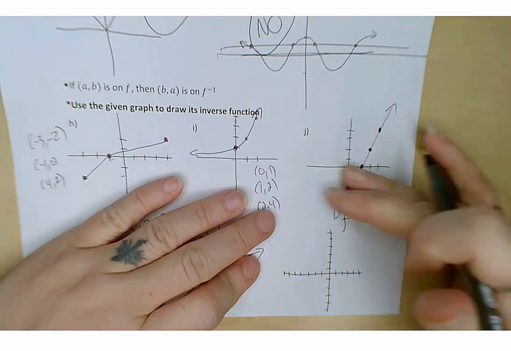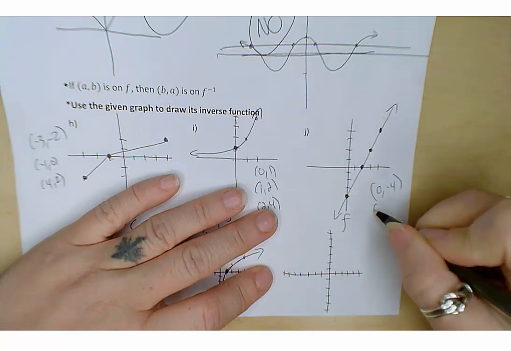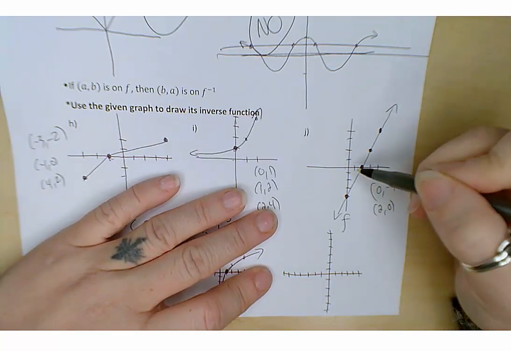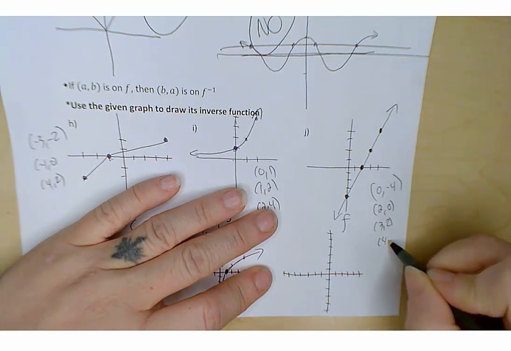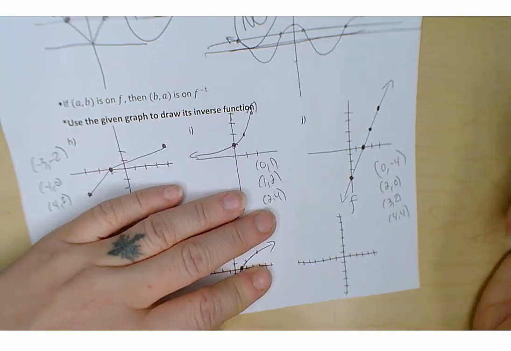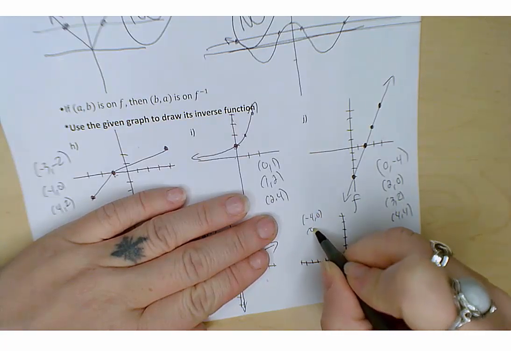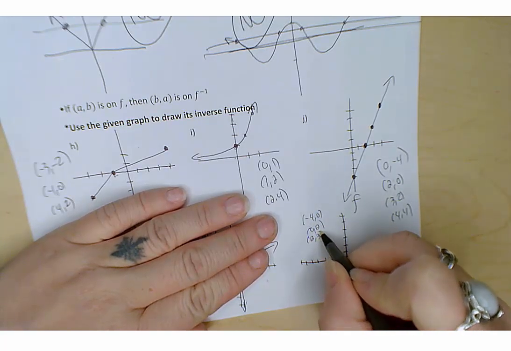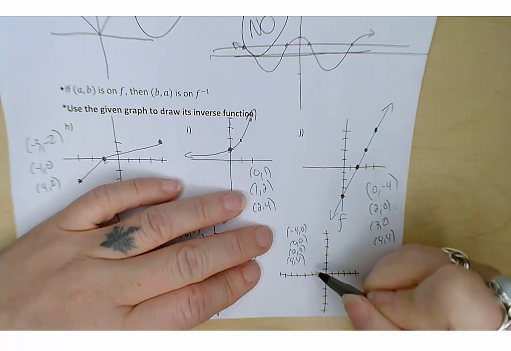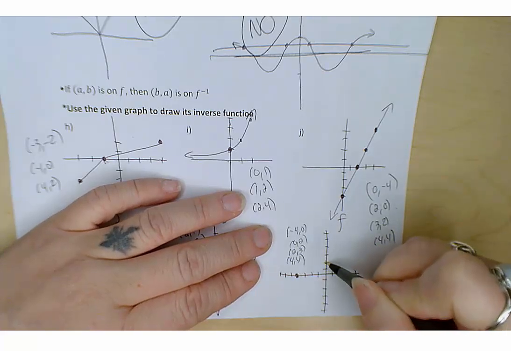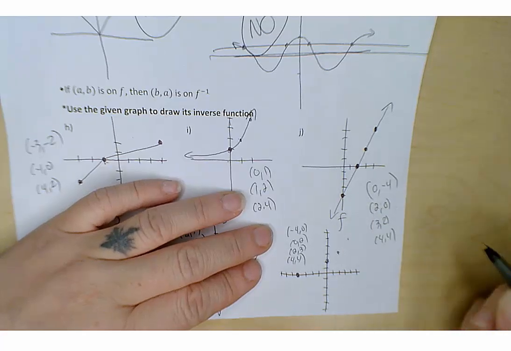Doing this one more time, again, find your points here. This looks like (0, -4). This looks like (2, 0). I now have a (3, 2). And then this point here looks like (4, 4). If we invert those, that looks like (-4, 0), (0, 2), (2, 3), and (4, 4) stays the same. So just flip-flop them: (-4, 0), (0, 2), (2, 3), and then (4, 4).